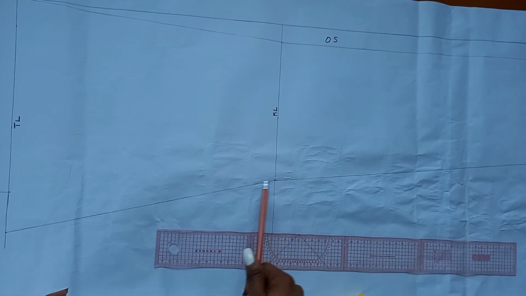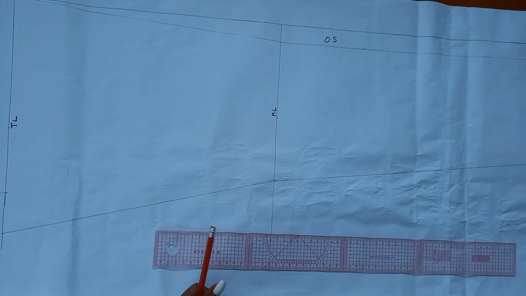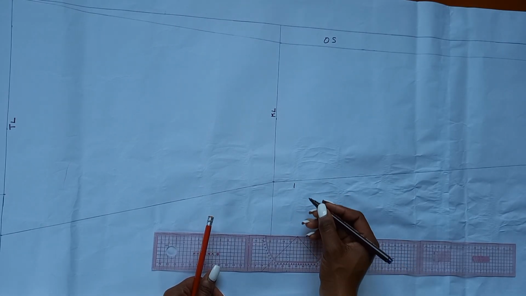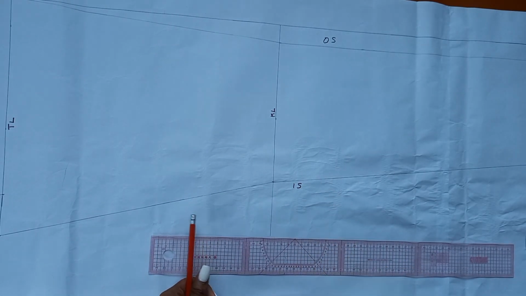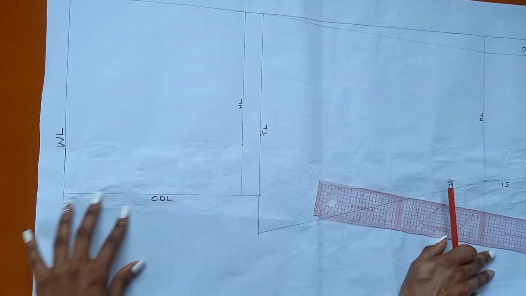Okay, so this is our inseam. I'll just call it IS. So this is our inseam, inner seam. So now we're going to be working on this part of our trouser.